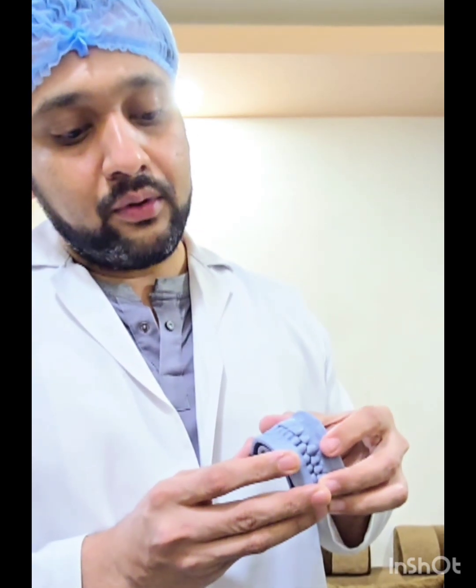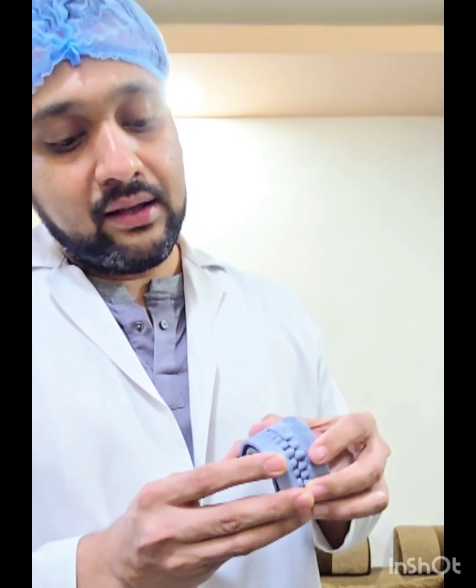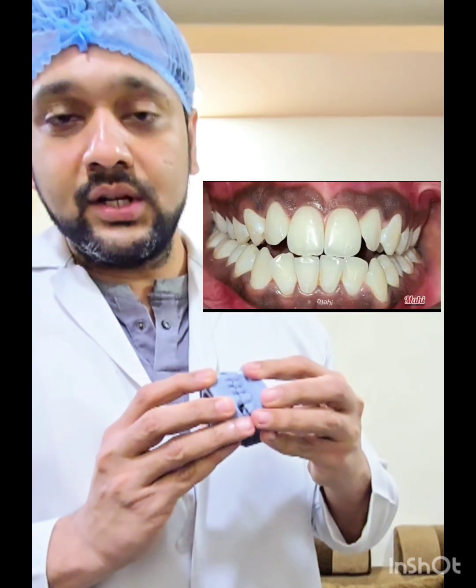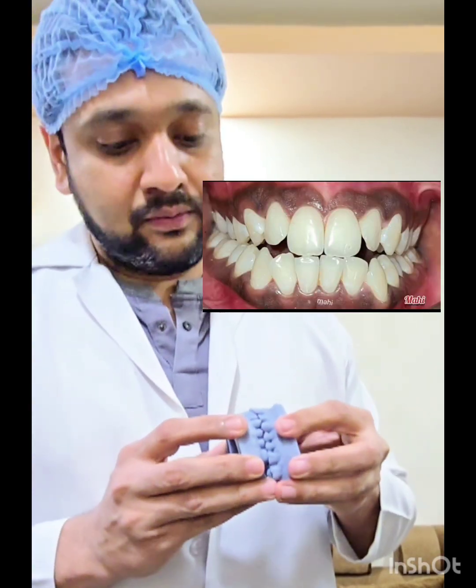After that is done, you also have to check how is the guidance from the lower to upper. Now if I see that the guidance is missing here, then the posteriors are rubbing against each other, then it is known as a parafunction, which is not in the envelope of function. What is parafunction? Parafunction is something which is away from the function. Now it is grinding. The posterior teeth are grinding against each other because there is loss of guidance by the anterior teeth, and that would be setting in after a few months or after a few years after the orthodontic treatment is finished.